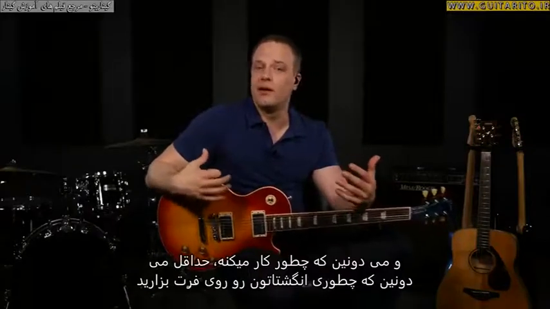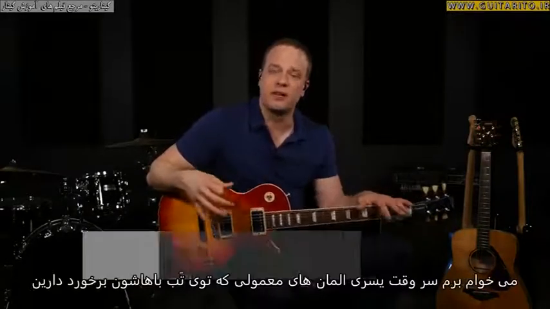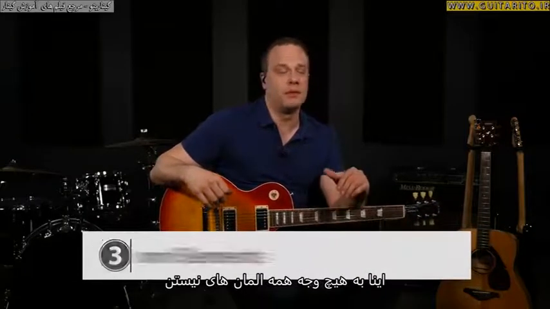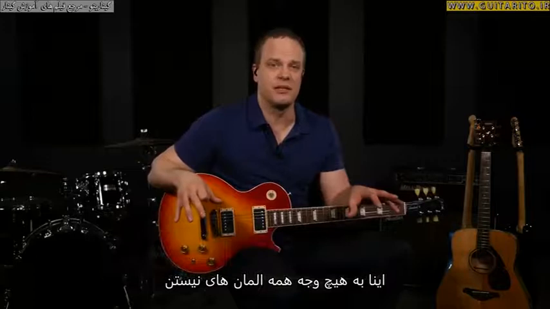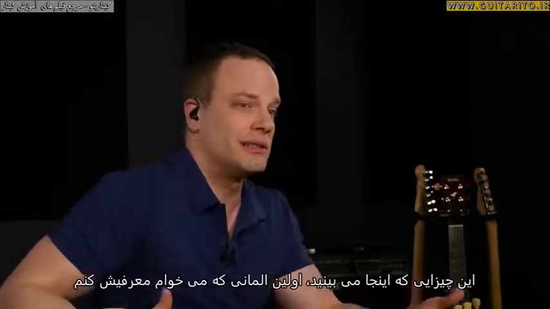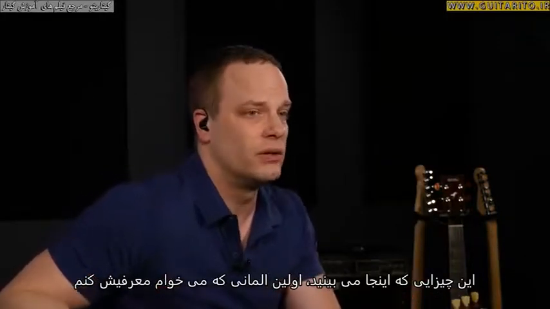Now that you're familiar with the basic layout of tablature and how it works as far as getting your fingers on the frets, I want to go over some of the more common elements that you're going to see in tab. These aren't by any means all the elements that you're going to see, but I'm going to introduce you to some of the more common ones, and that'll help you start to interpret all of these things you're going to see in tab intuitively.